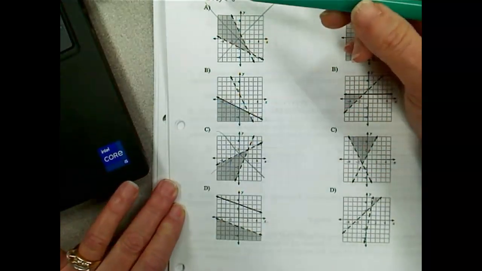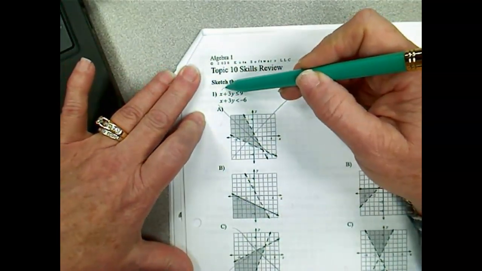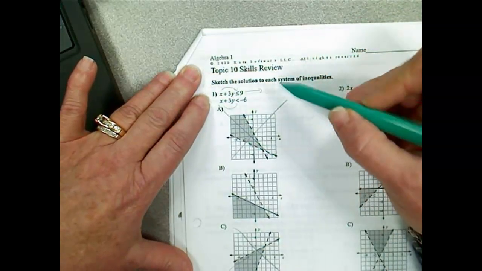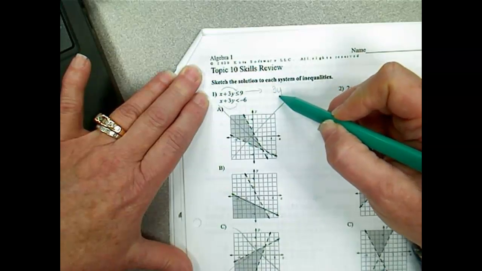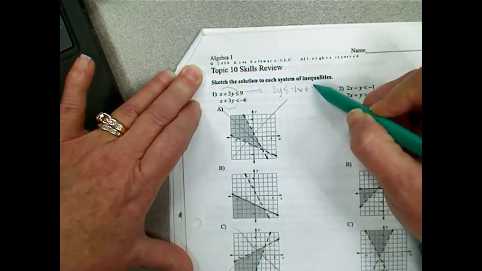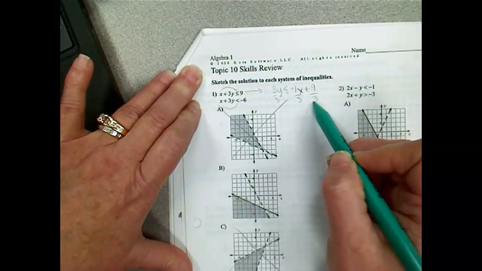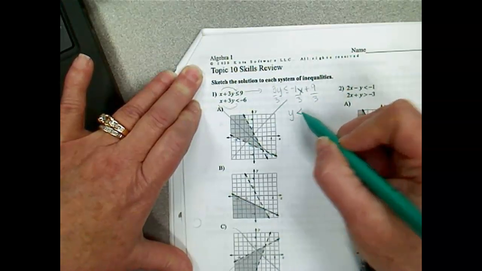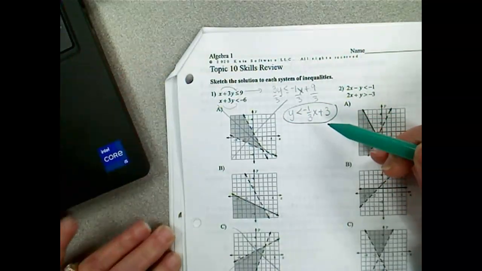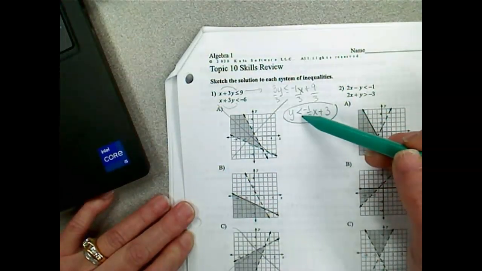And it's hard to tell by looking at the equations, but what you really need to do is get the y by itself and get the y by itself. So on this one, if I move that x over, then it turns negative, and it joins that 9. Ooh, that's an x. And I divide by 3. And this first line becomes y is less than negative 1/3 x plus 3. So less than negative 1/3 x plus 3, and it's dotted.